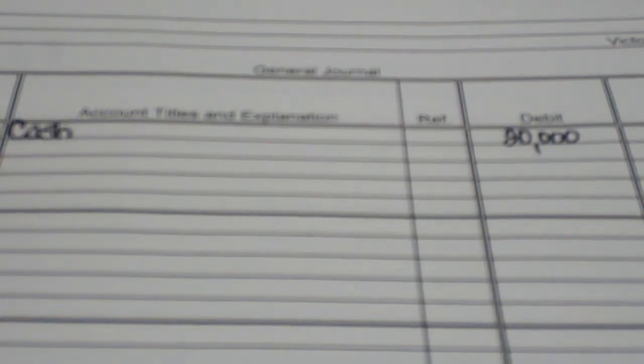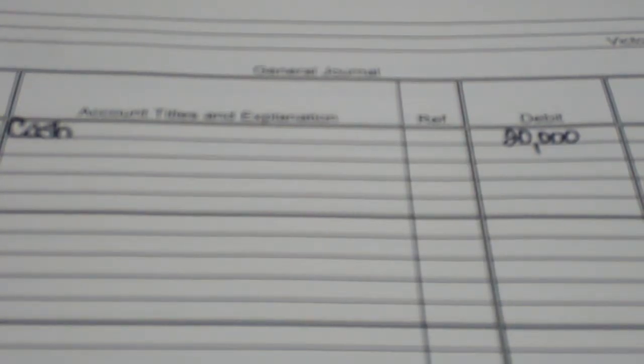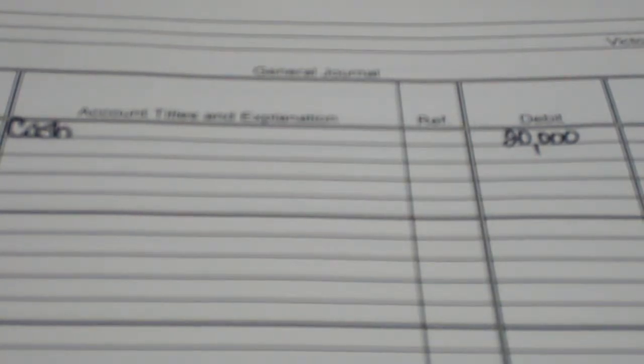The cash came from her investment, which is your capital account. Now, there's 2 ways that I've been taught that you put the name of the owner, which is V. Hall, Capital. That has a credit balance, and you're increasing that credit account, so we're going to credit.